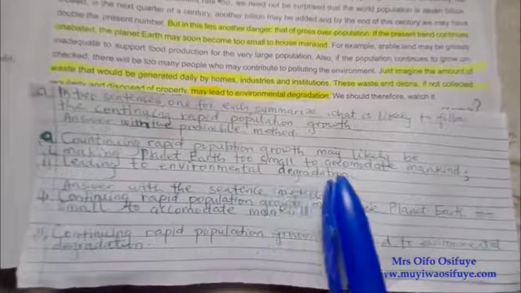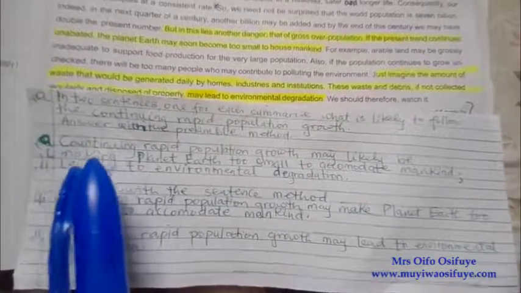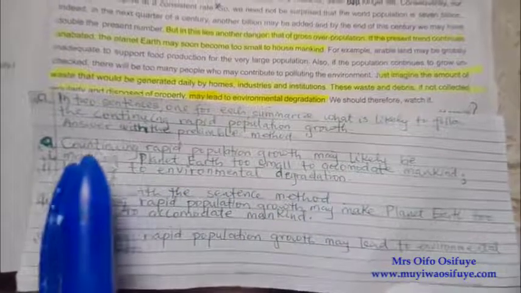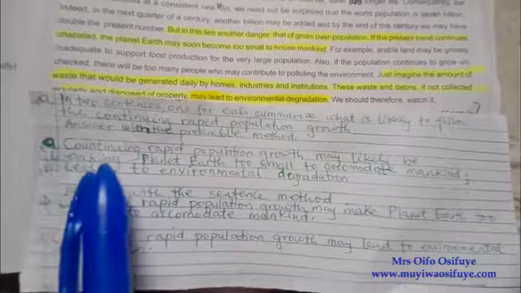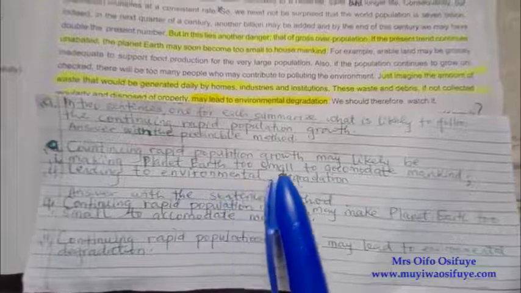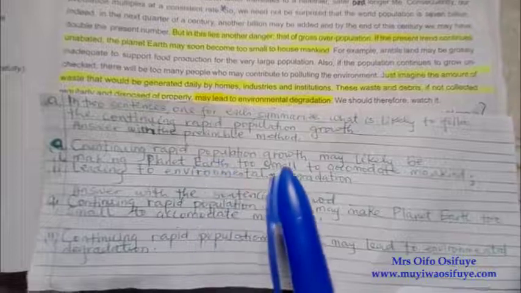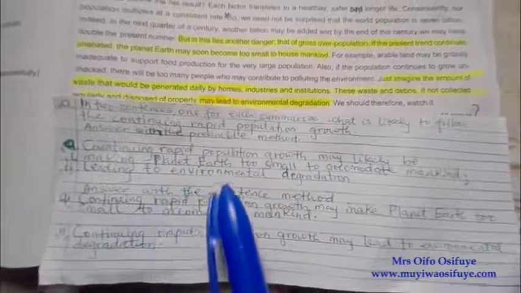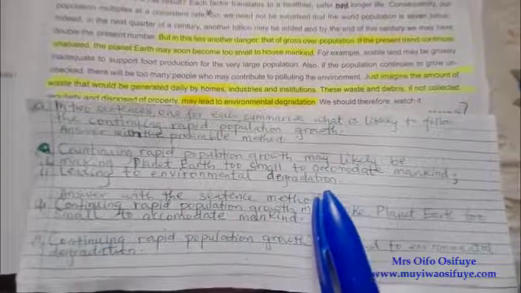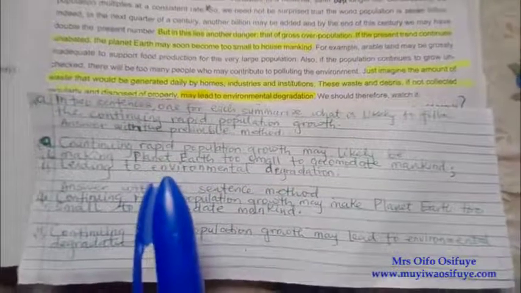But if you pick the answers like that, it does not work. It will not give you a complete sentence. So the preamble must also be part of the answer you are going to write down as your final answer. That means it must come together and it must rhyme. Continuing rapid population growth may likely be making planet Earth too small to accommodate mankind. That is sentence 1. Continued rapid population growth may likely be leading to environmental degradation. That is sentence 2.